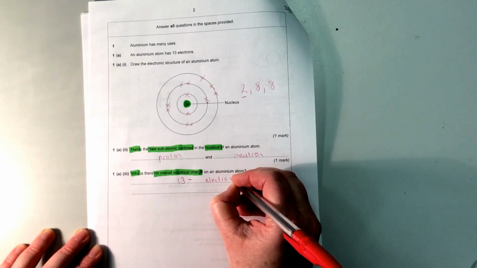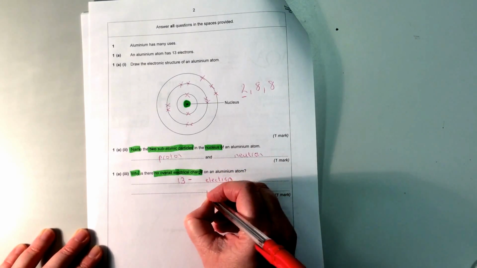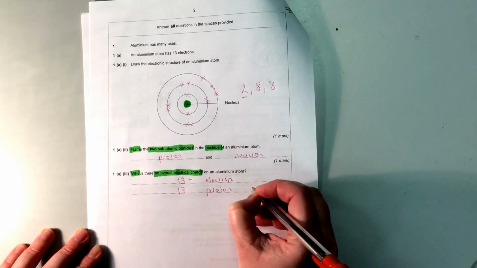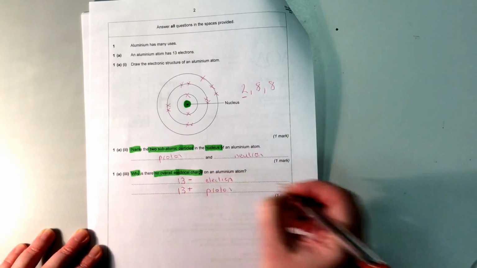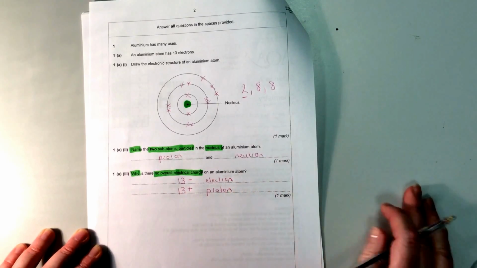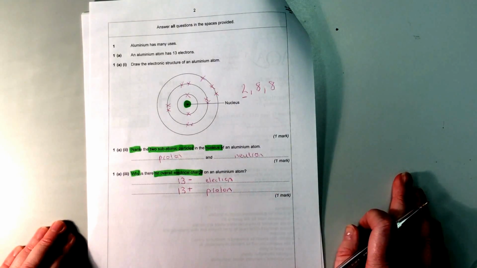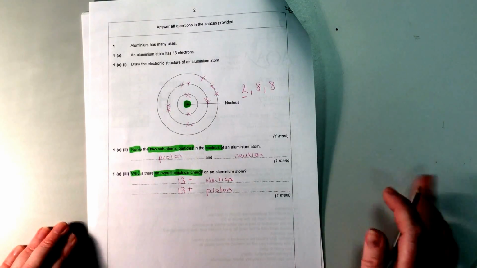Now, the other particle we have to know about is the proton. The proton has 13 positive charges because there's 13 protons in the nucleus of the aluminium atom. So if you look inside an aluminium atom, you will find 13 protons.